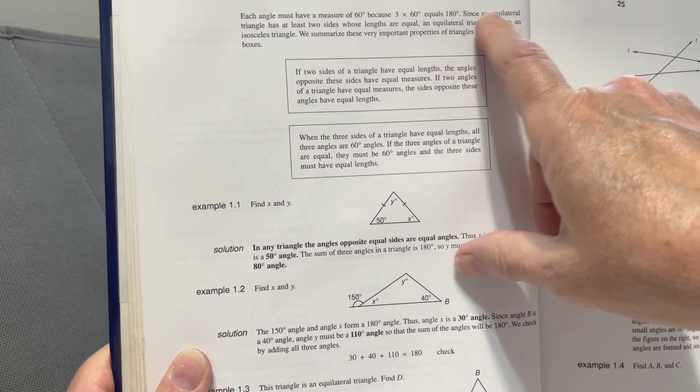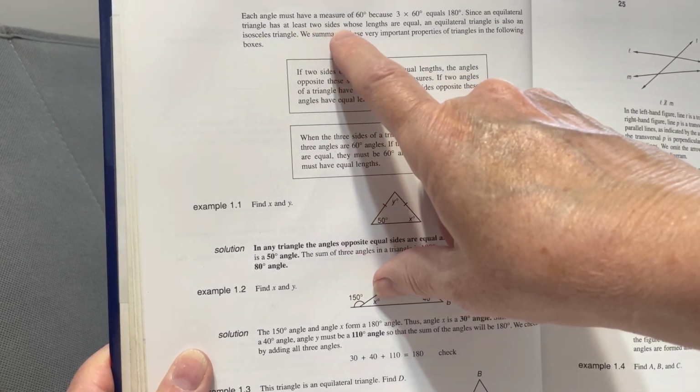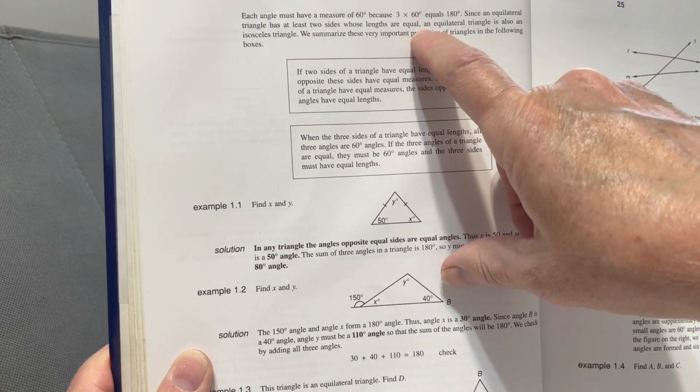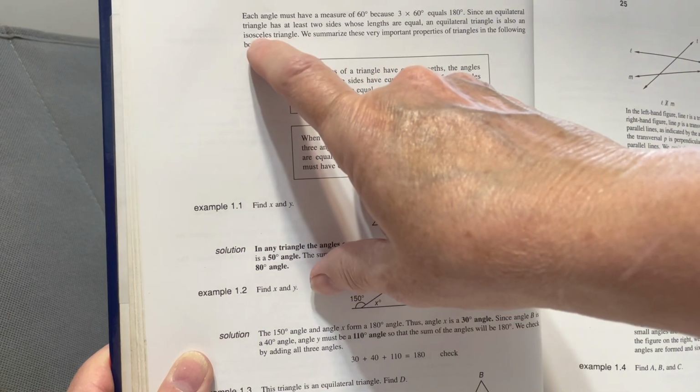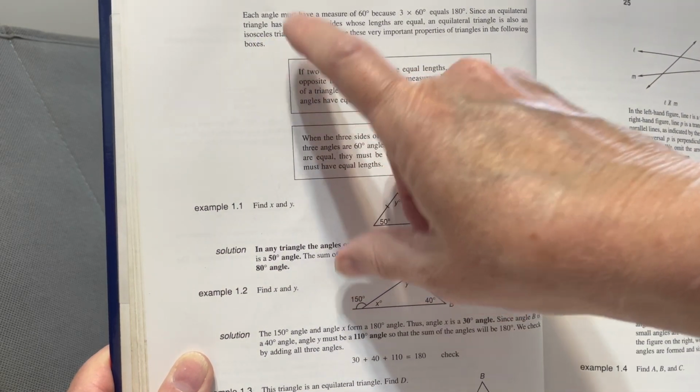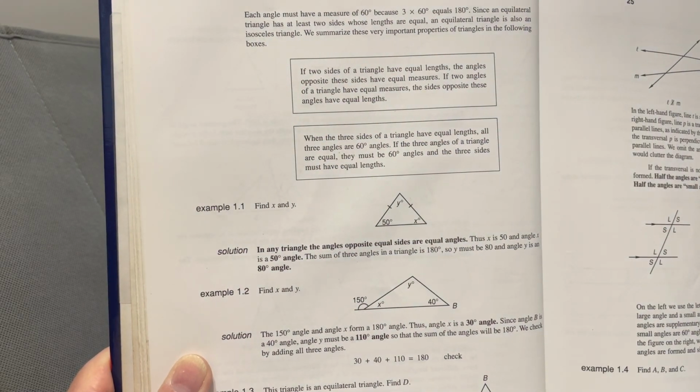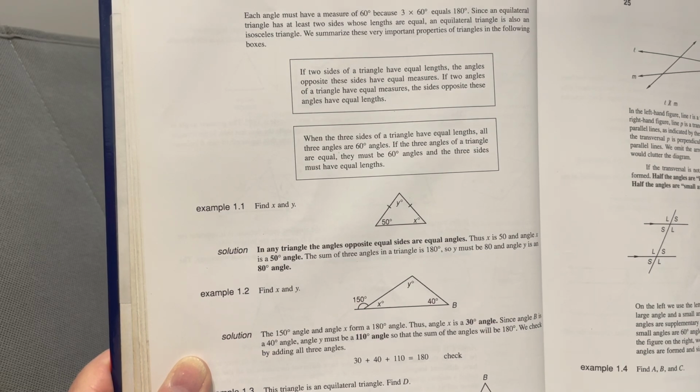Since an equilateral triangle has at least two sides whose lengths are equal, an equilateral triangle is also an isosceles triangle. So every equilateral is also isosceles, is what they're saying here.